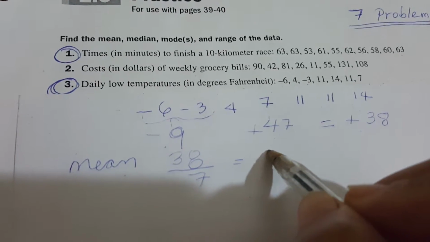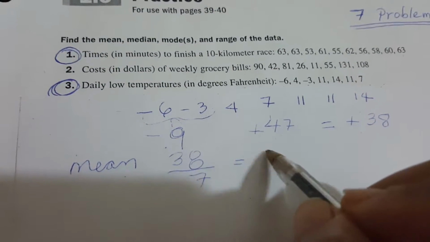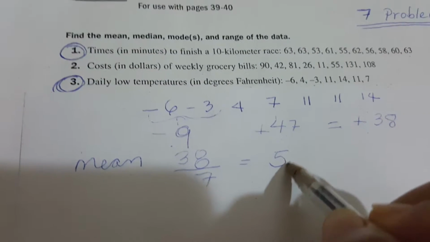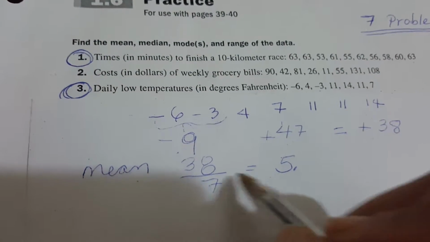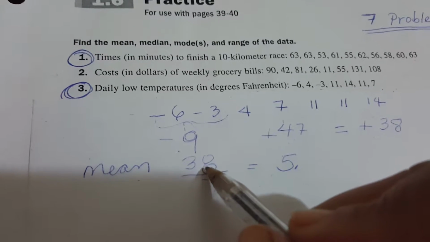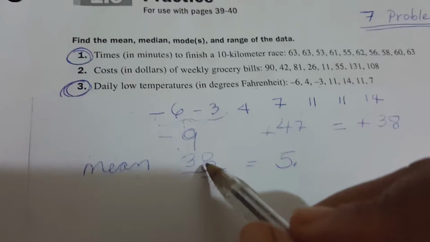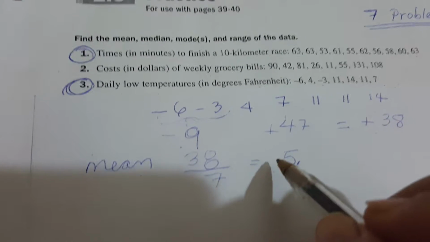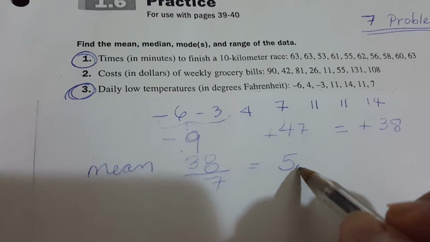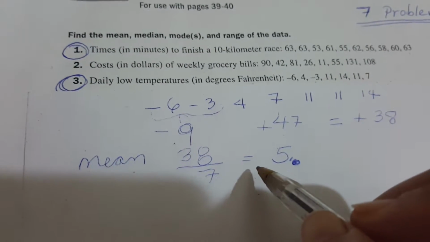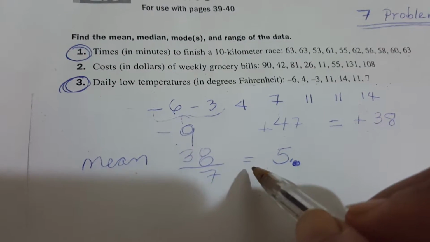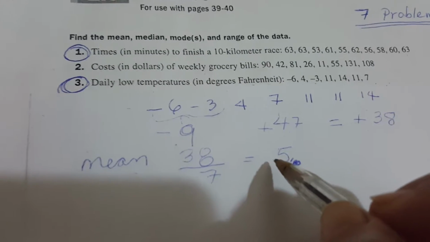That division, as we know, will be 5 times, that'll be 35. 7 times 5 is 35. We will have a remainder of 3. That remainder of 3, then we add a decimal that would allow us a 0, right? So then we will have 30.